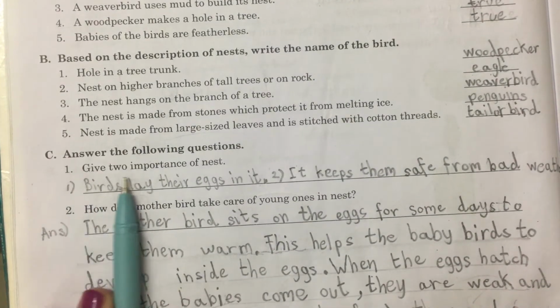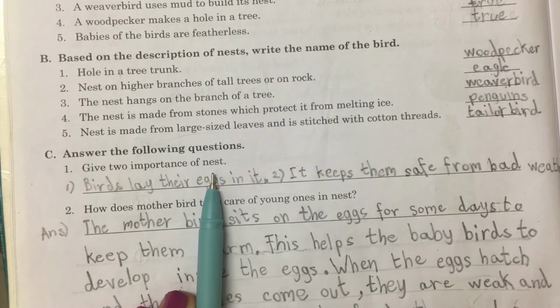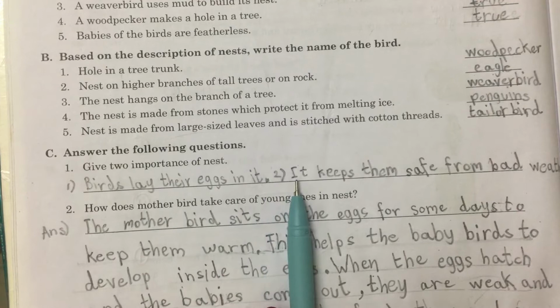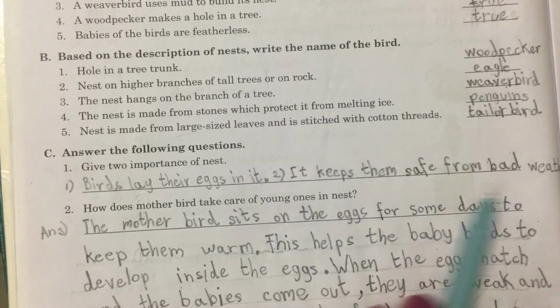Answer the questions. Number 1. Give 2 importance of nests. Number 1. Birds lay their eggs in it. Number 2. It keeps them safe from bad weather.